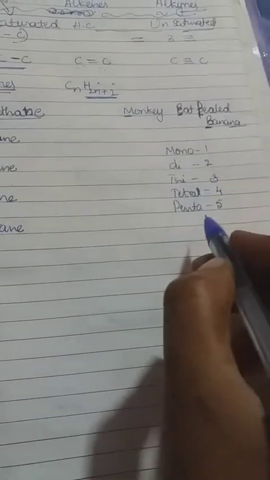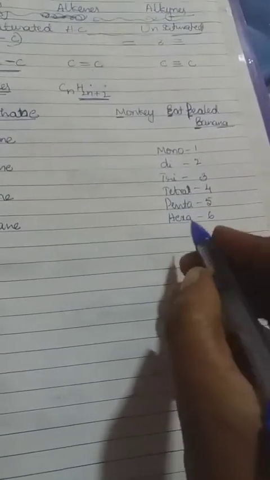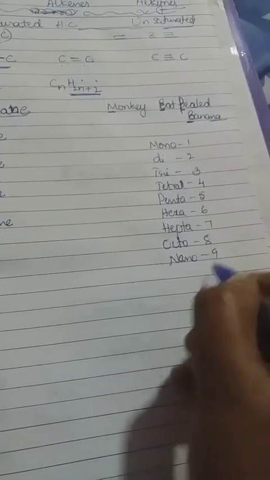So mono, di, tri, tetra, penta. Next is hexa, meaning 6. Write this down very well and don't forget it. Hepta means 7, octa means 8, nona means 9, and deca means 10.